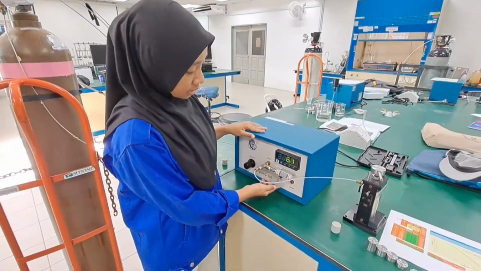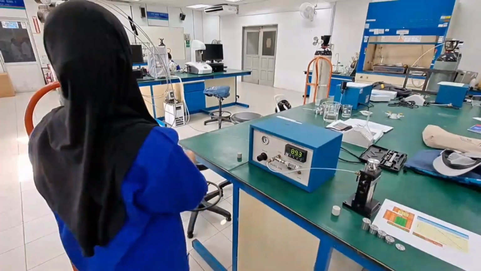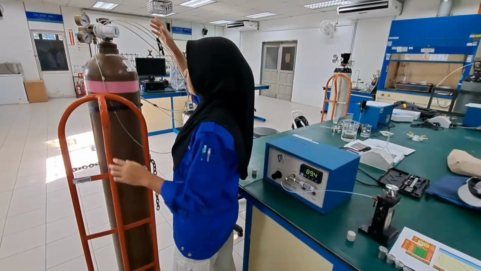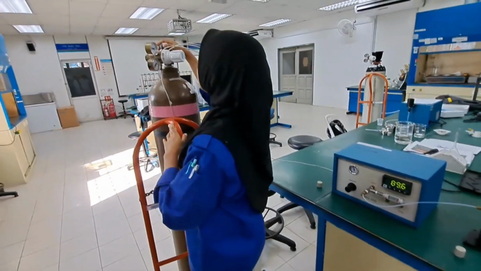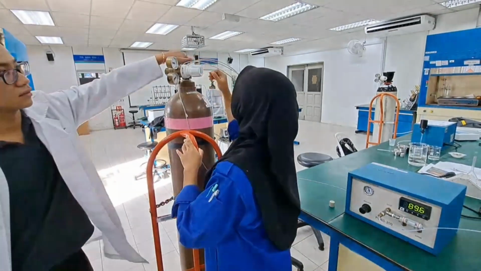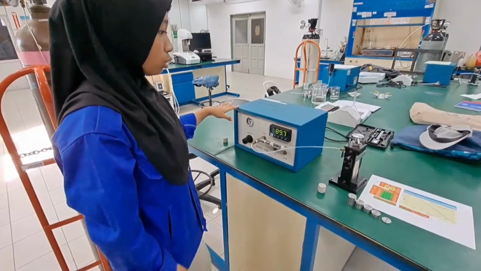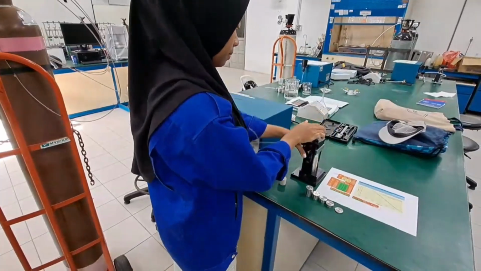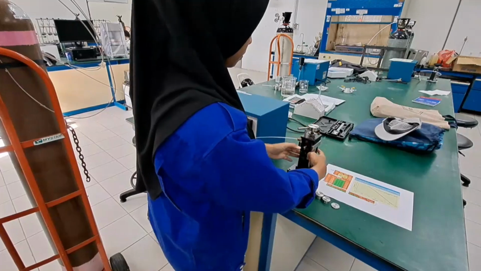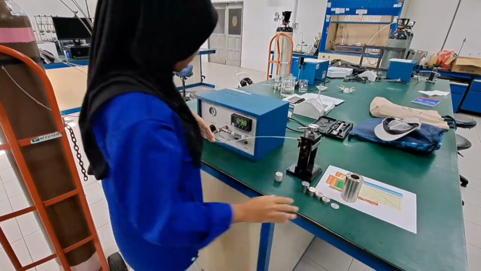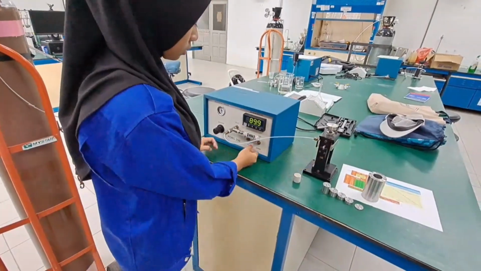We have to break this vent and this one. After that, we have to turn off this. After we turn off, we have to open this. Then we need to expand, so the gas will come up.